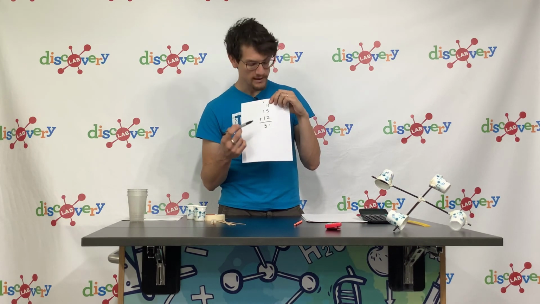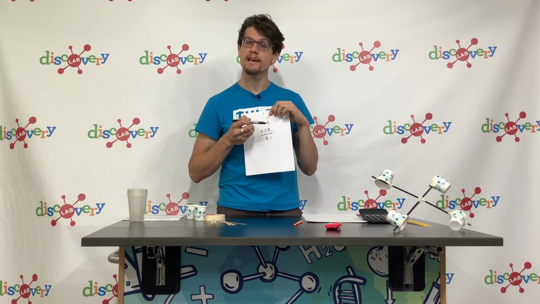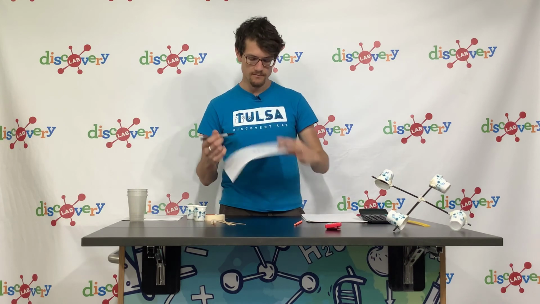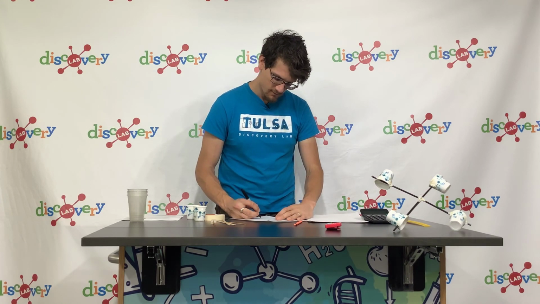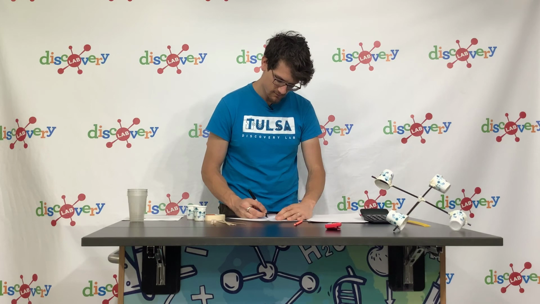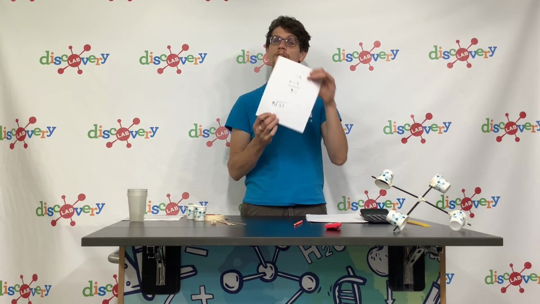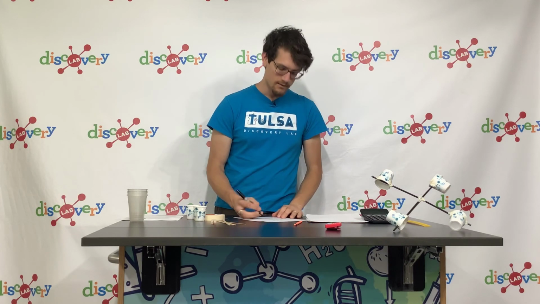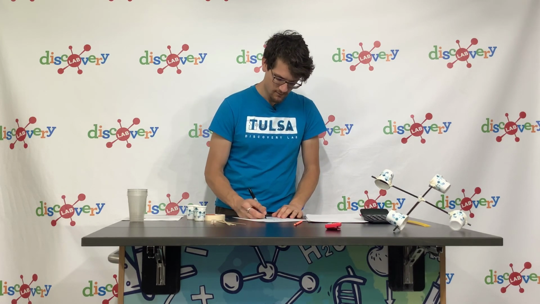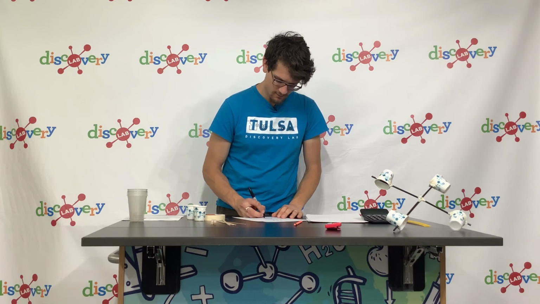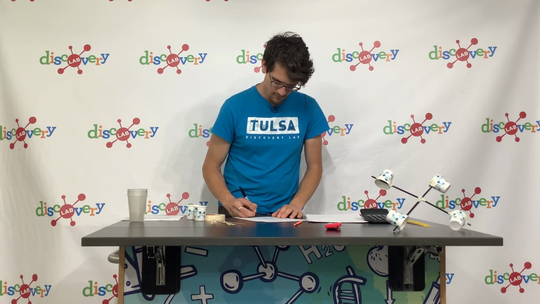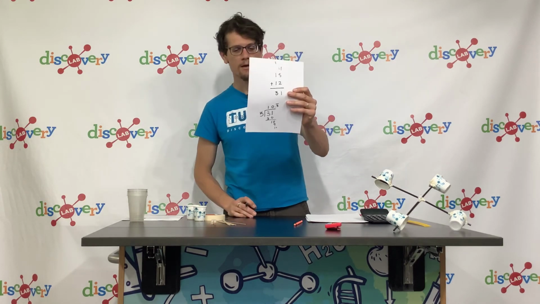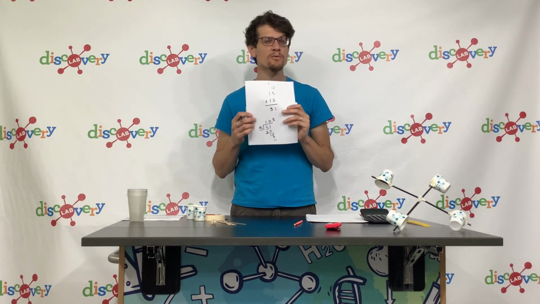Since I added 3 numbers, 4, 15, and 12 together, I need to divide this one by 3. So 31 divided by 3. I end up with 10.3 repeating.